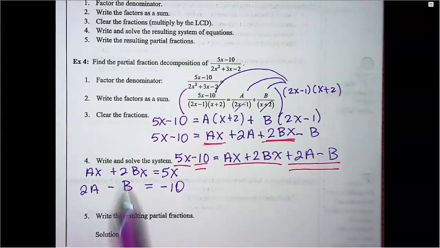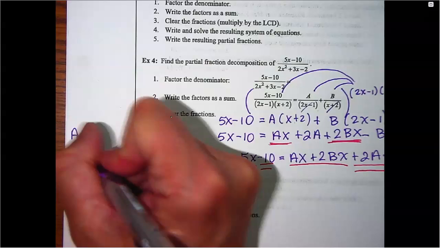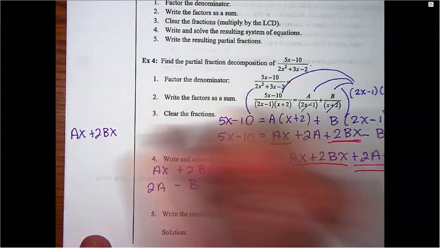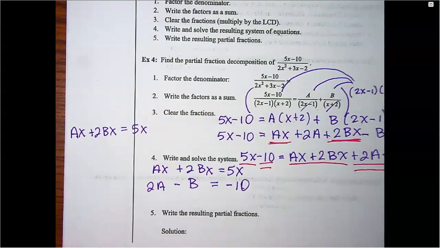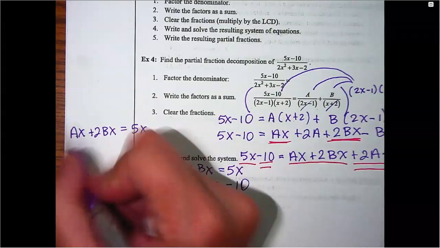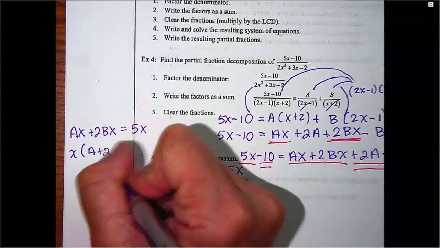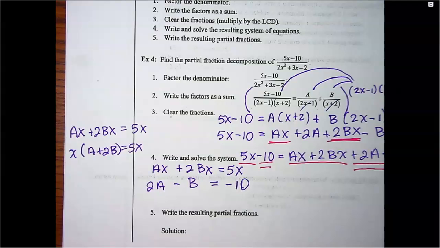Now this first equation, let's come over to our Cornell notes and write that down. So I have ax plus 2bx equals 5x. On the left-hand side, what can I factor out? X. Okay, let's factor out x. So now I have x times a plus 2b equals 5x. And I factored that x out in front.